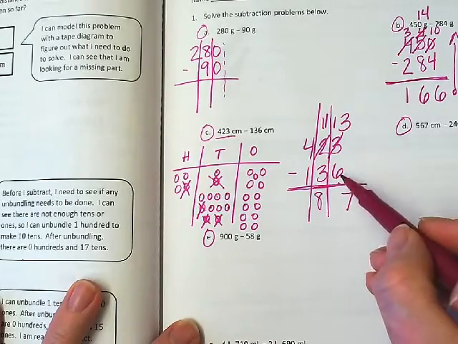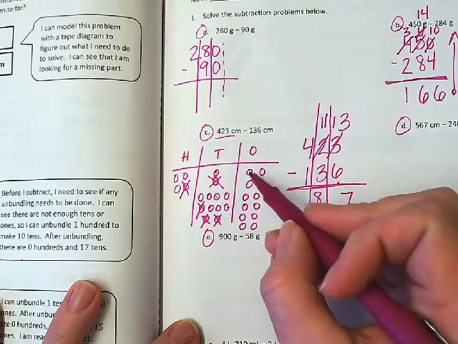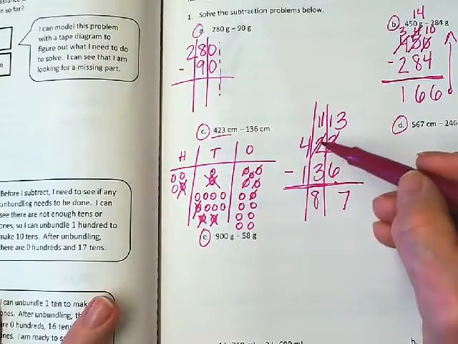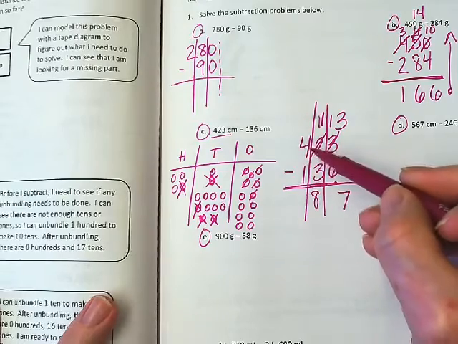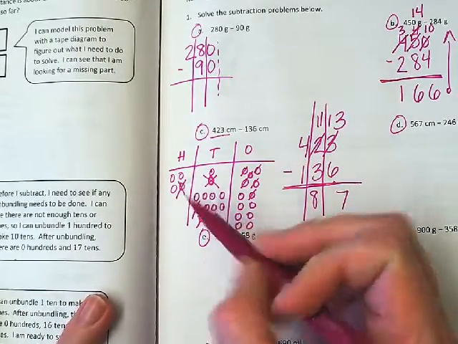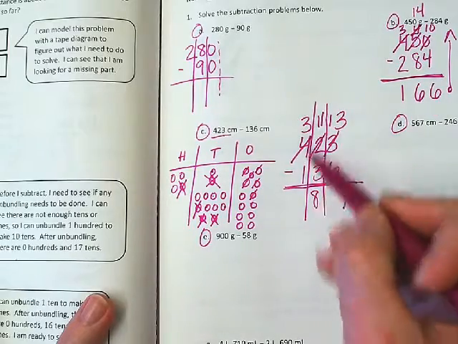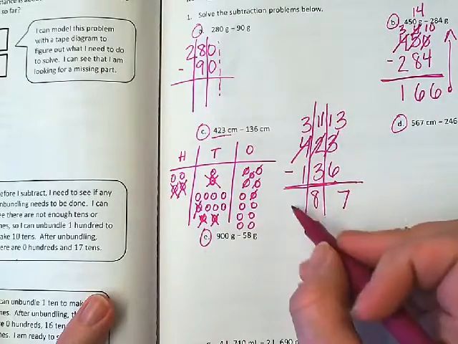We forgot to cross off our ones. We took 13 minus 6. Let's do that. Okay. Lastly, our hundreds. I have a 4 here. I only have 3 over here. I forgot to cross this out and make it a 3. 3 minus 1 is 2.